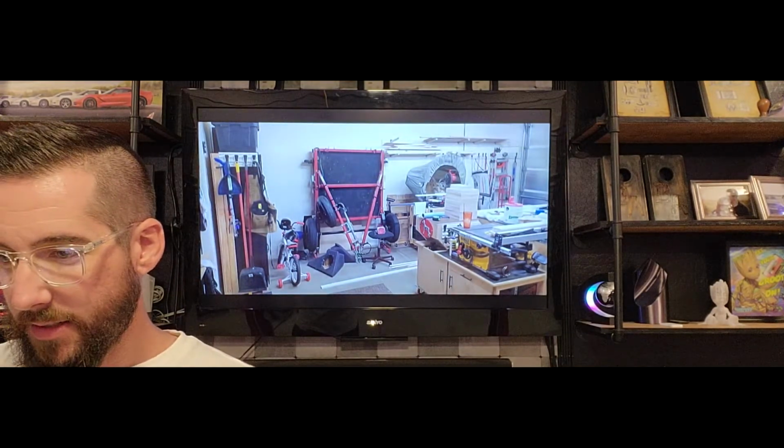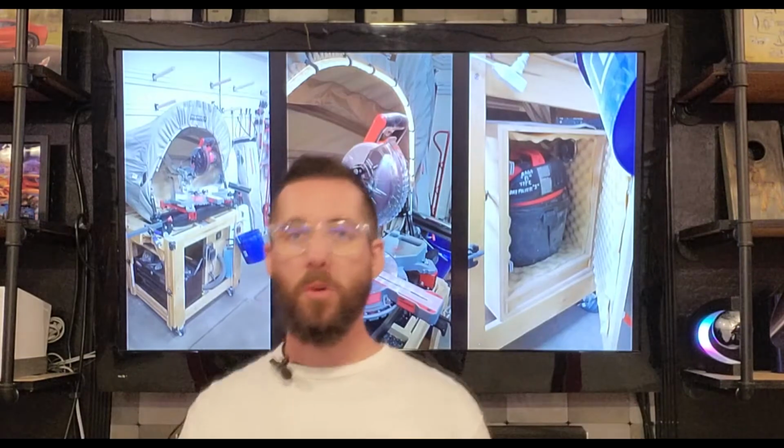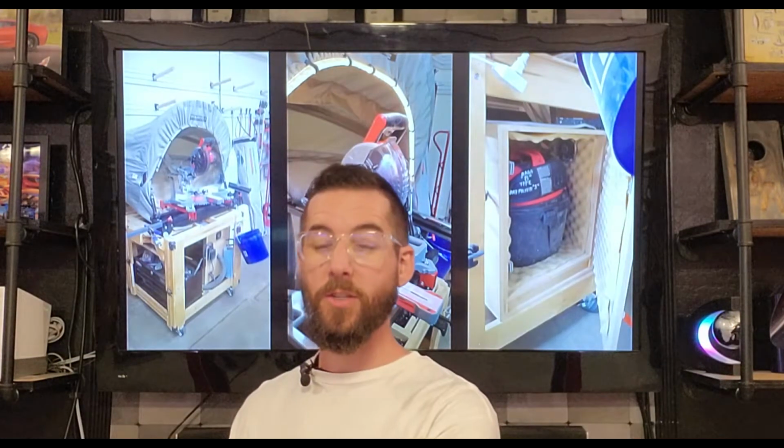Next up on the list is the close-up of the miter station. When you're working in a shop that's small, for example, the last shop I had a separate third car garage, I did all the woodworking.